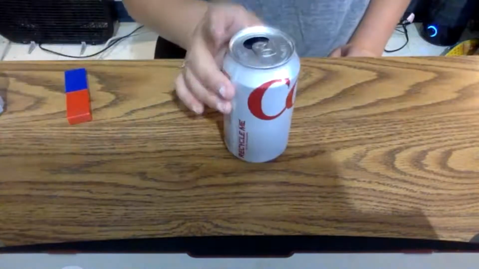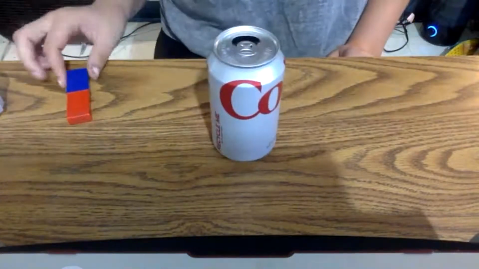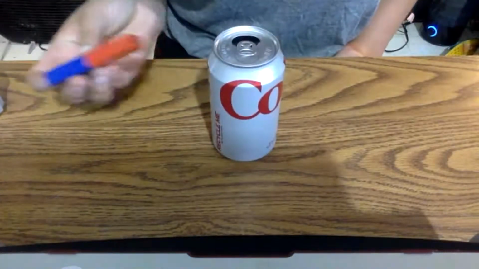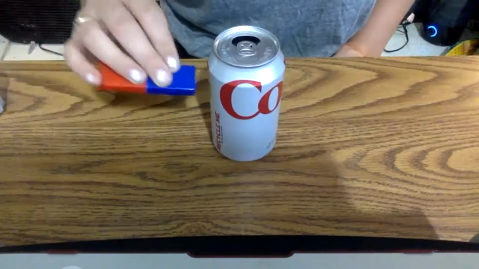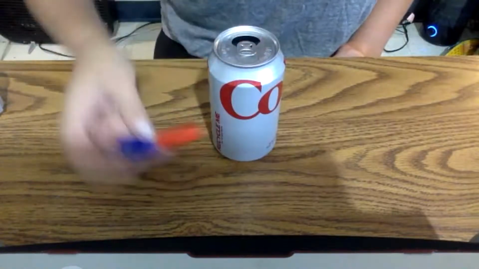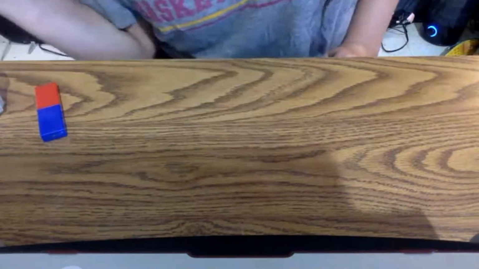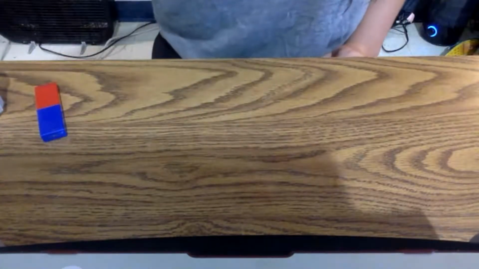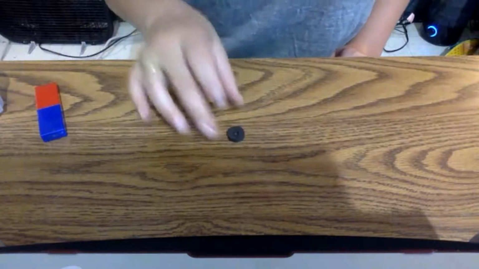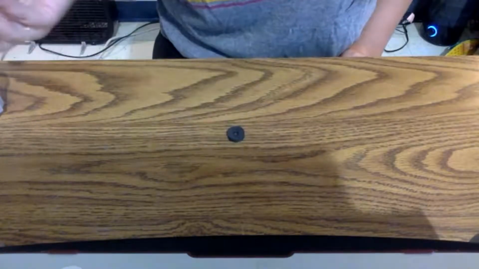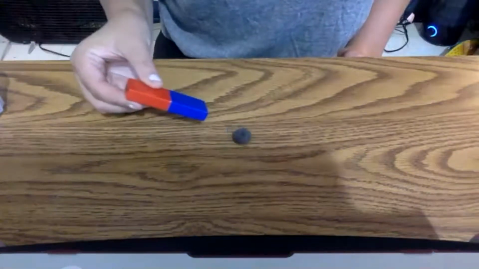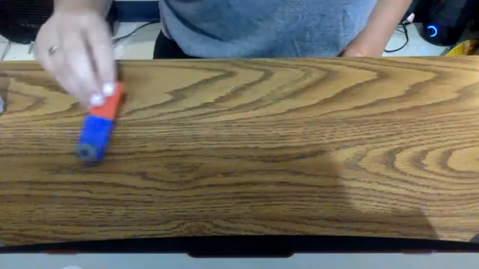All right, let's see what I have next. I have a soda can, and soda cans are made out of aluminum. Not magnetic. Okay. Let's see. I've got a little ring magnet, like you might find on the back of a refrigerator magnet. So let's see. Haha, it is magnetic. Okay. And I've got two more.